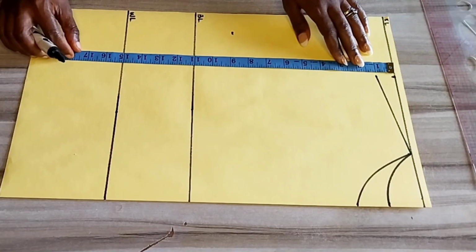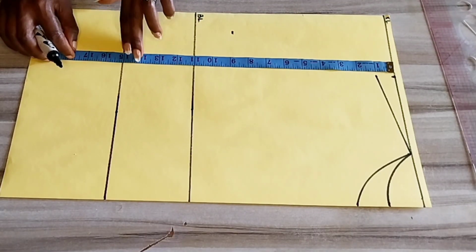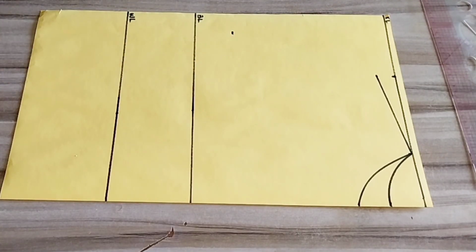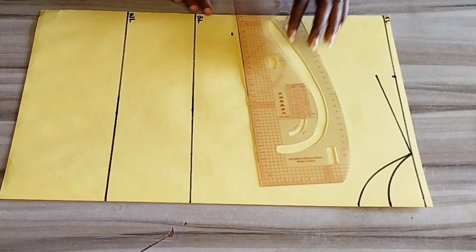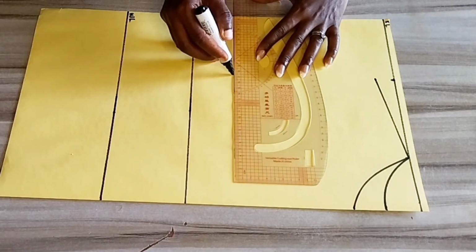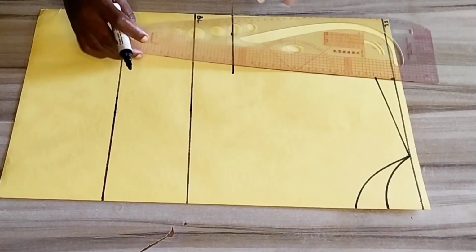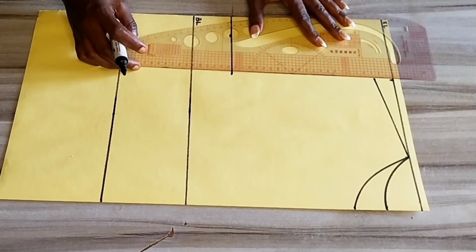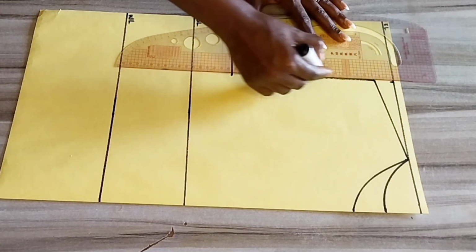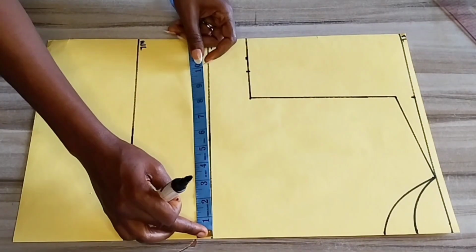Okay, so from the starting line to my bust line is 11 inches, and to my waistline is 15 inches, while from the starting line to my chest line is 9 inches. So when I remove 1 inch of shoulder slope, I'll be left with 8 inches. Okay, so from the chest line there, I'm going to be connecting it to the shoulder slope, which is what I just did right now.